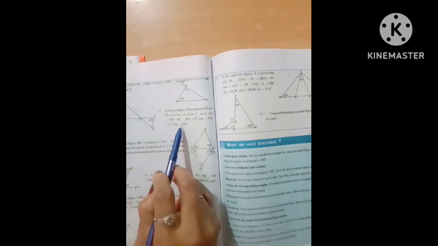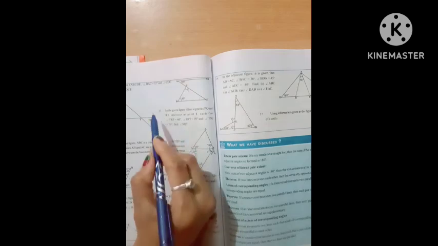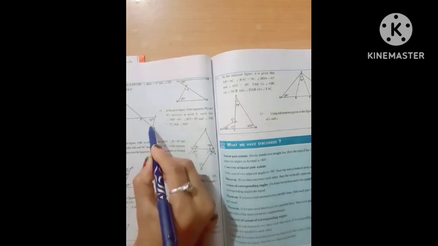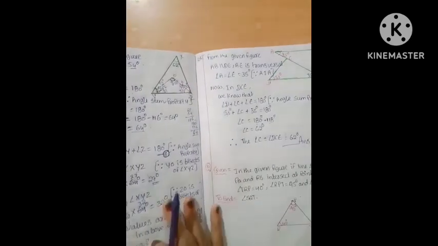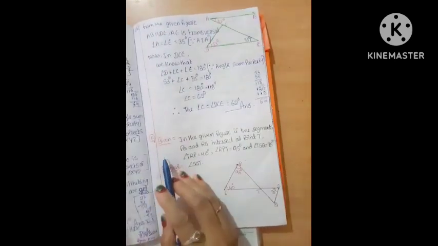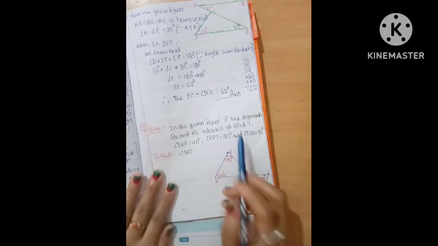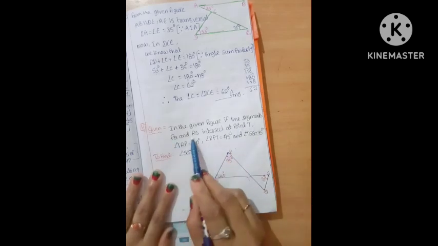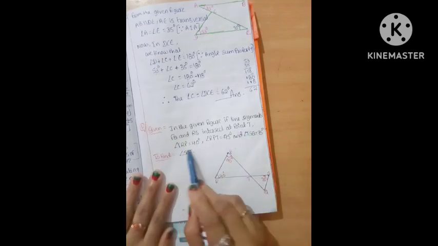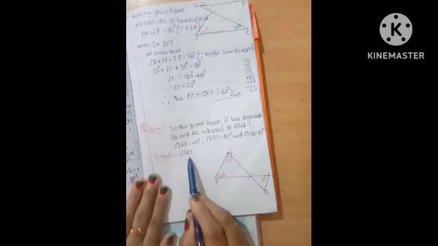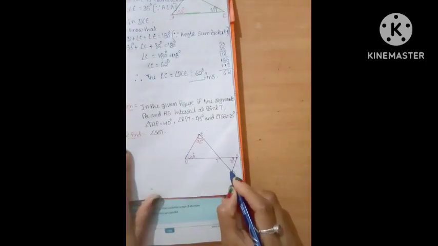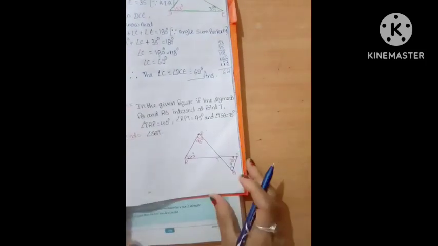How to calculate the angle SQT? This angle you don't know, so how do we find this angle? First let's see how to write the given data. Given: in the figure, line segments PQ and RS intersect at point T and these three angles are given. To find: angle SQT, this angle, but you don't know how to calculate it.